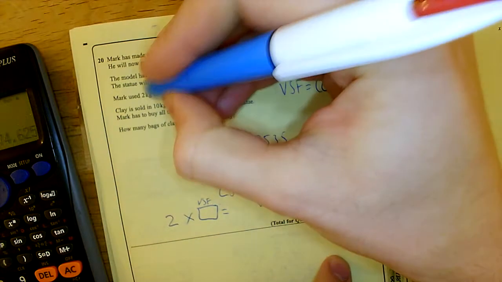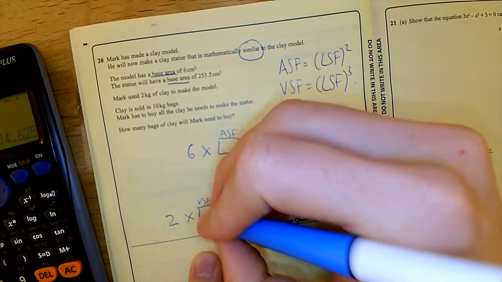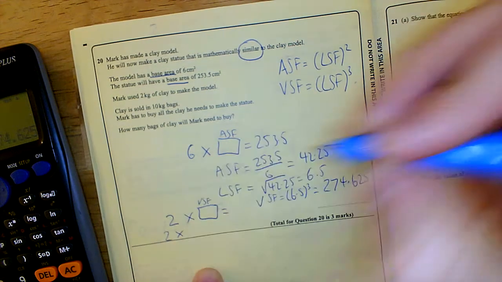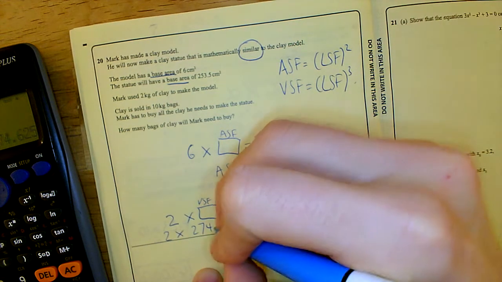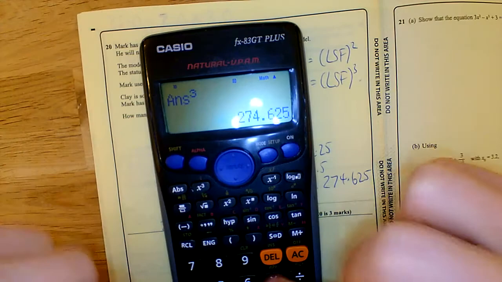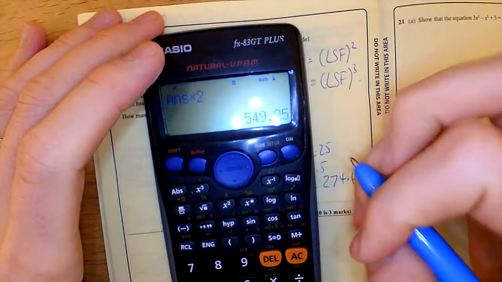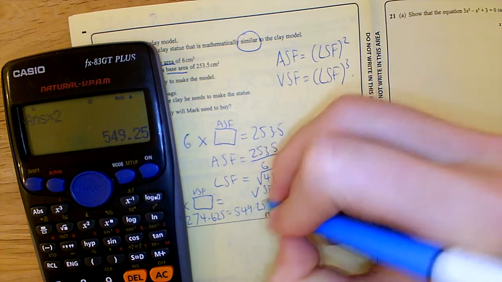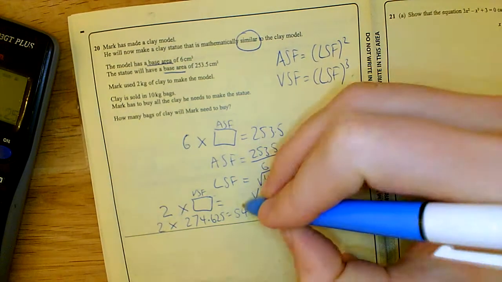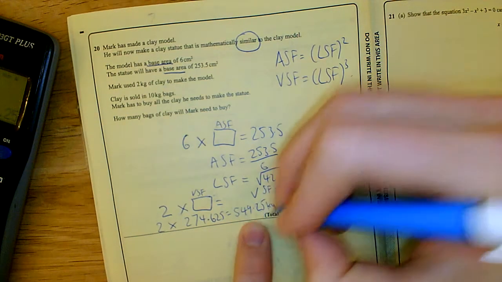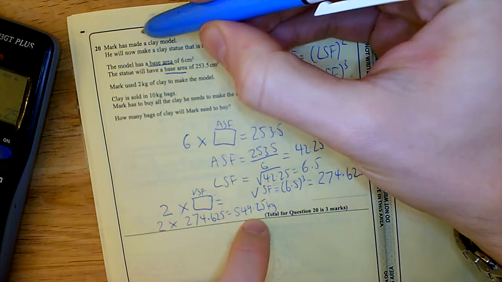So 2 kilograms of clay was used to make the model. If we times that, I don't know if I've made this box big enough, so I'll do it underneath. 2 times by 274.625 gives us 549.25. Let's see if we've answered the question. So this is the amount of clay in kilograms that will be needed to make the actual statue. So we read it back through.